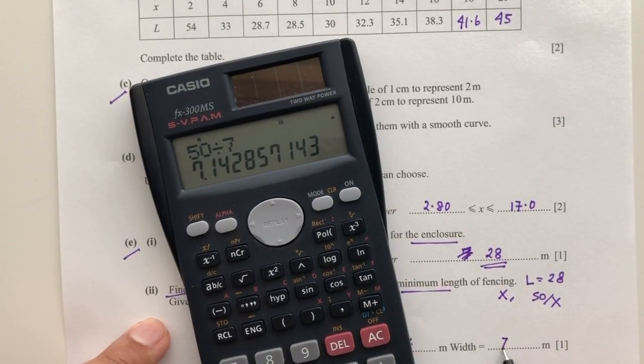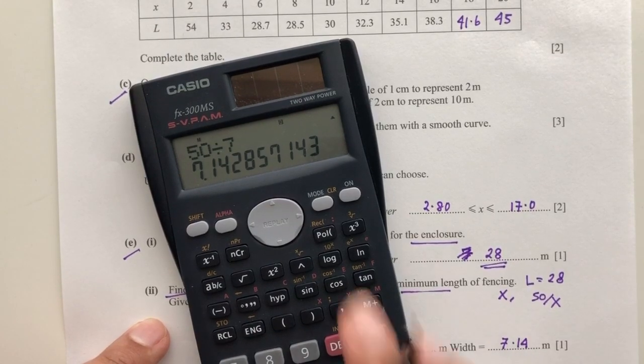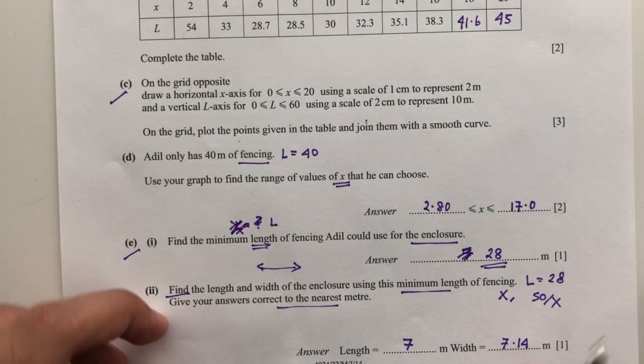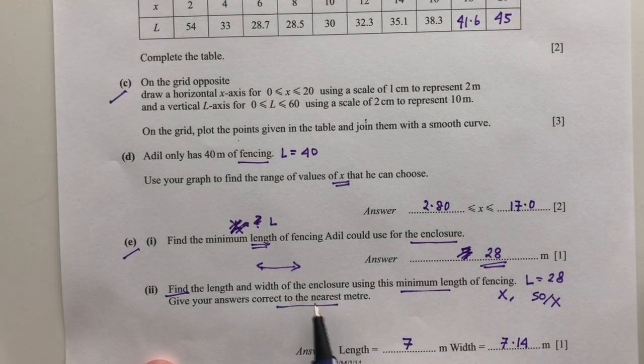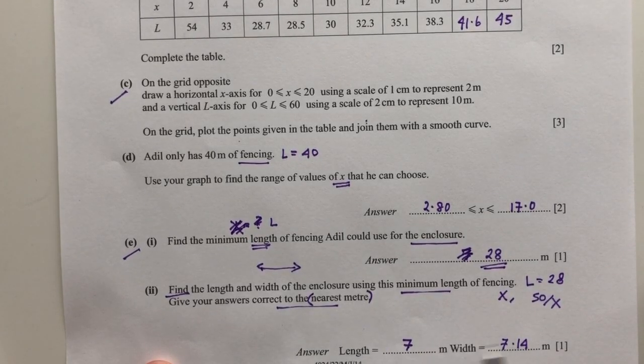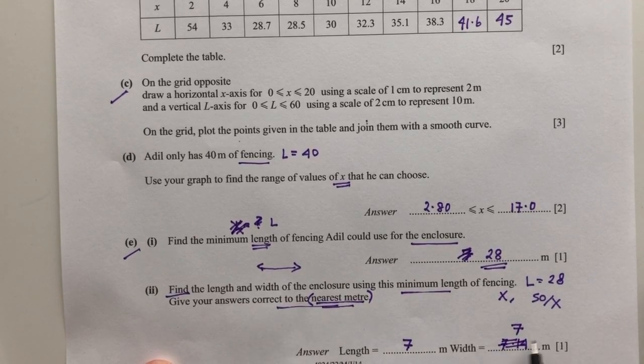That will be 7.14. That will be my width for this enclosed region. So giving your answers correct to the nearest meter, it will be 7, and this one also will be 7.